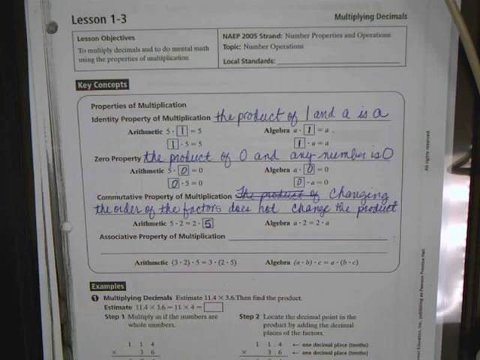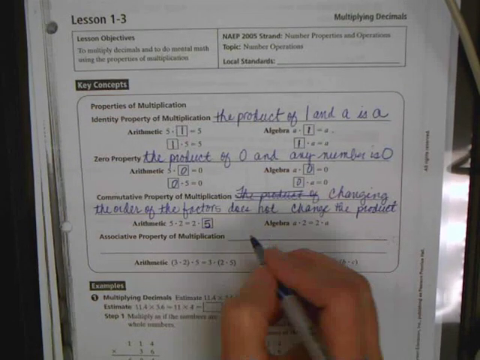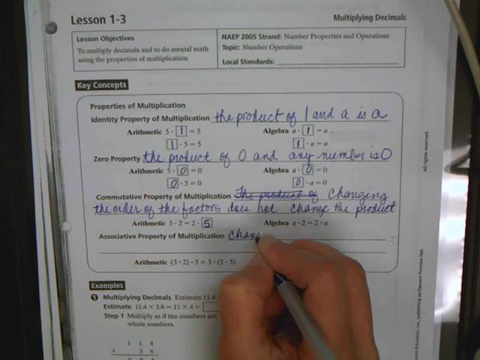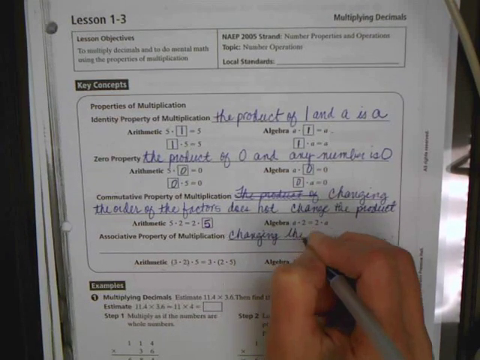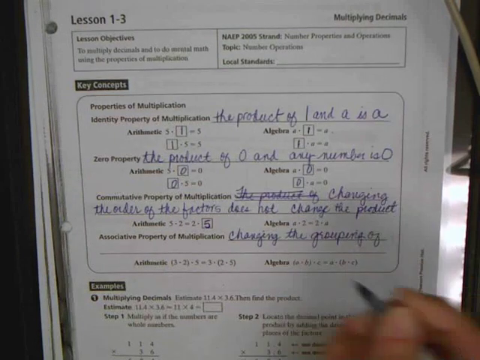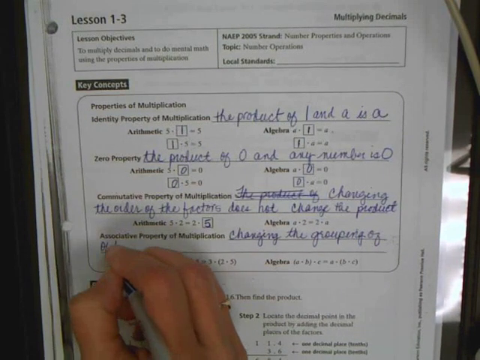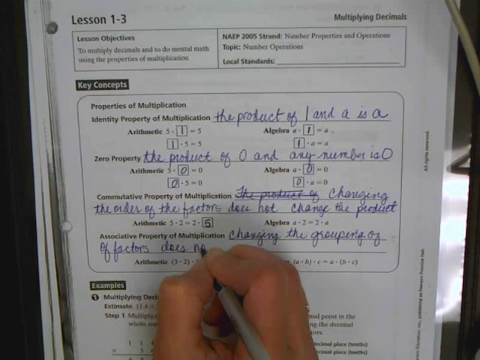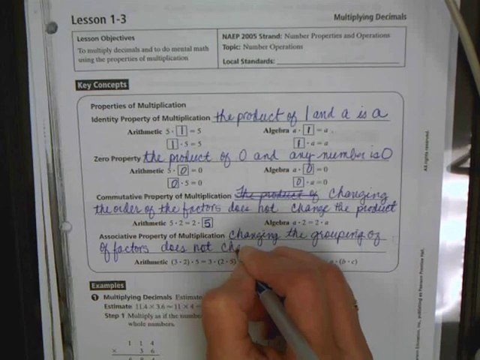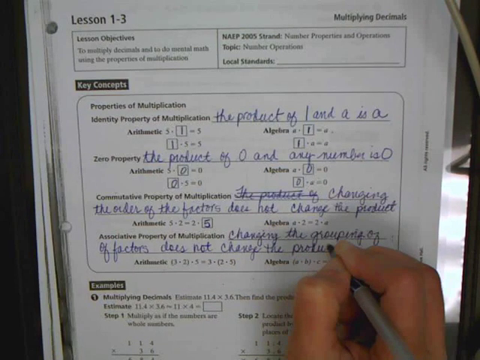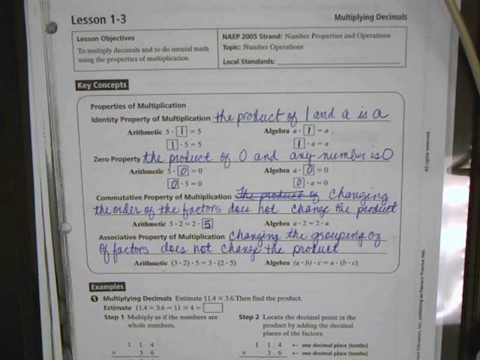And lastly, we have the associative property of multiplication, and again, very similar to that of addition, changing the grouping of the factors does not change the product. Okay, so this has nothing to do with mixing up the numbers. It just talks about putting them in different groups.